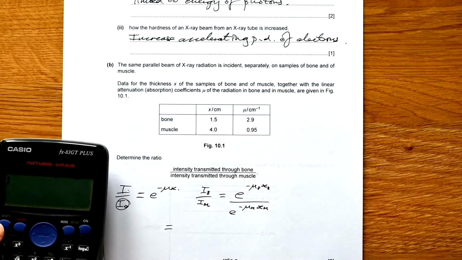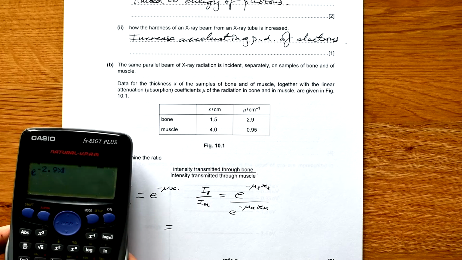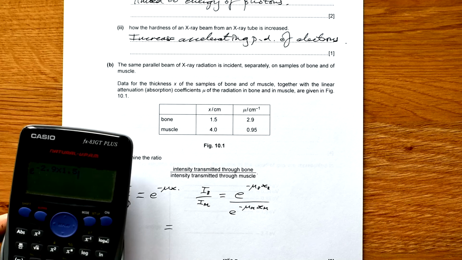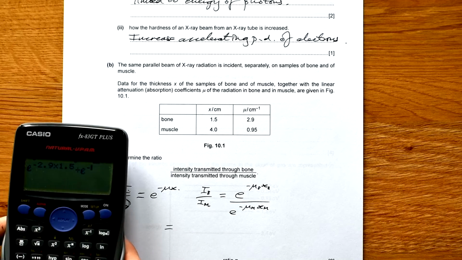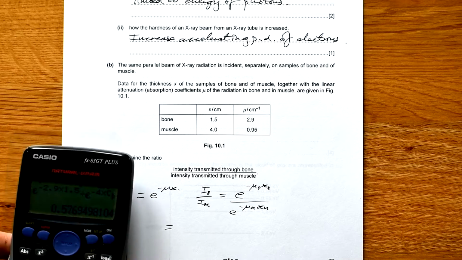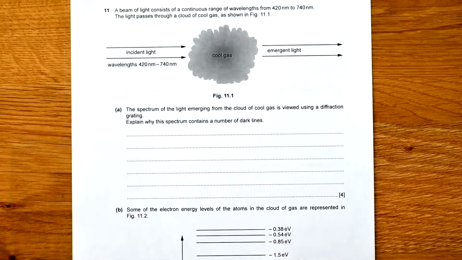So let's put that all in. So that's minus 2.9 times 1.5 divided by e to the minus 4 times 0.95, and that gives us 0.58. 11. Beam of light consists of a continuous range of wavelengths 420 to 740 nanometers.